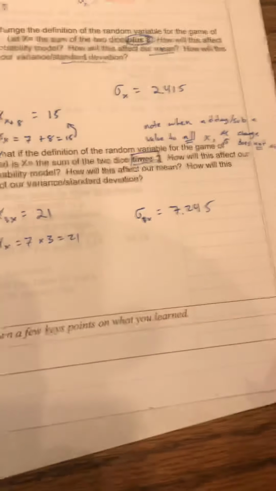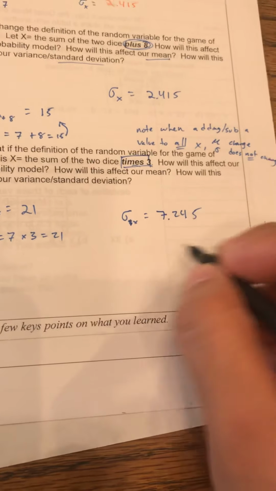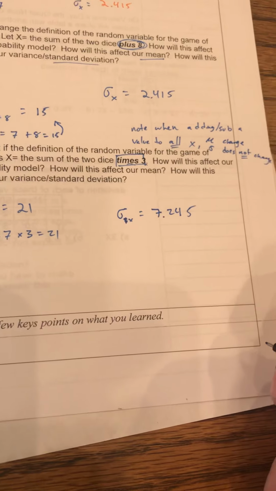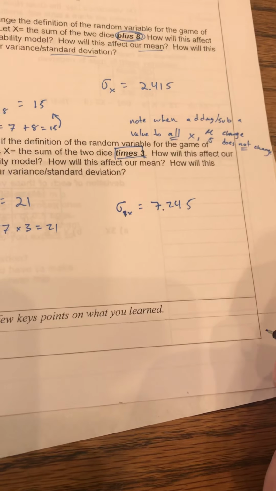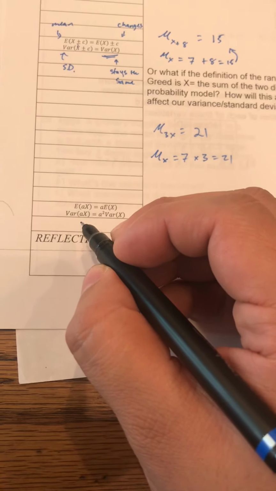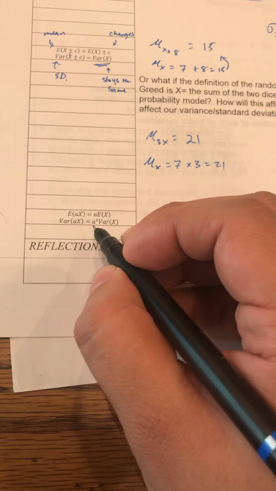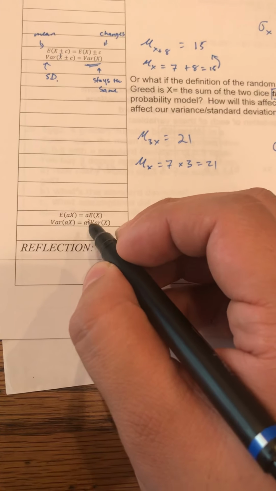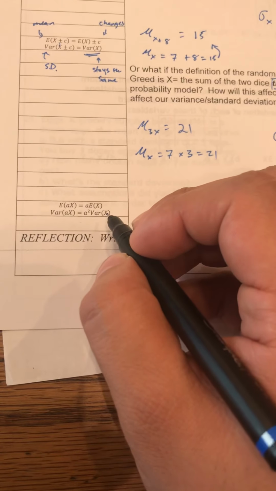So how do we get this number? Well, if you look over here, here's a shortcut. The variation of 3 times the original x value would be a squared times the variation, I mean the standard deviation.